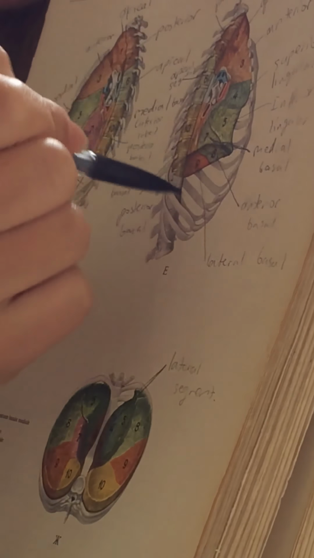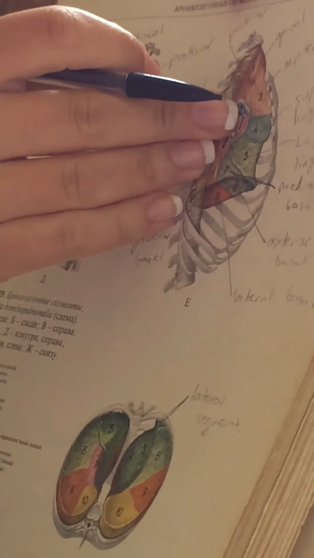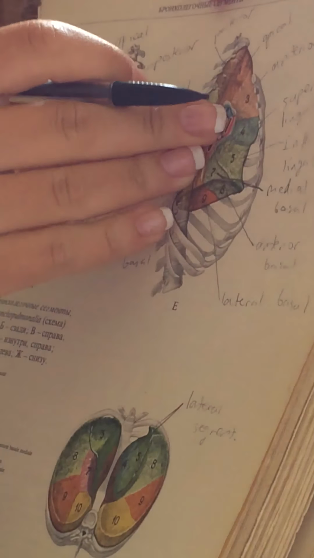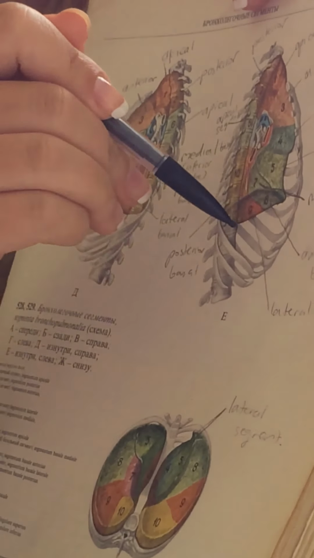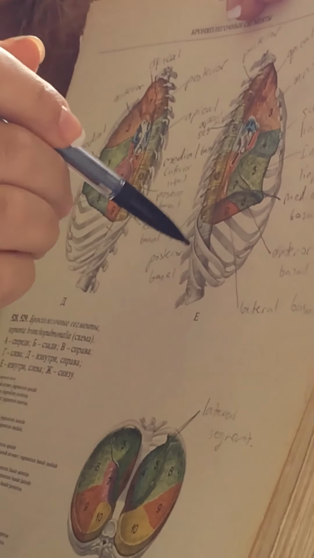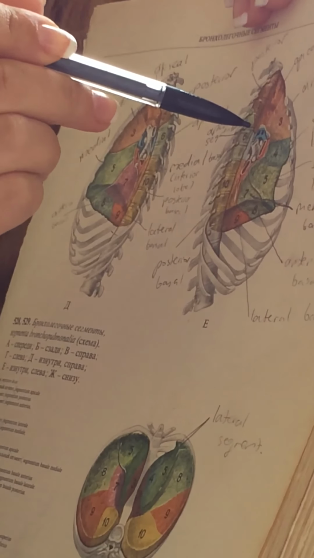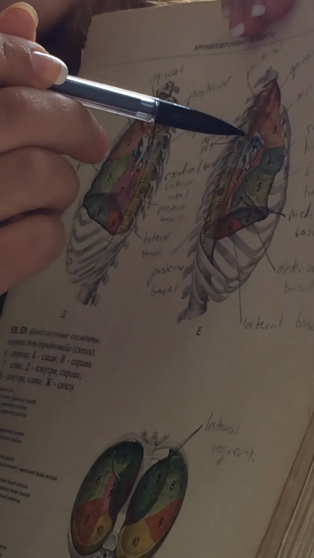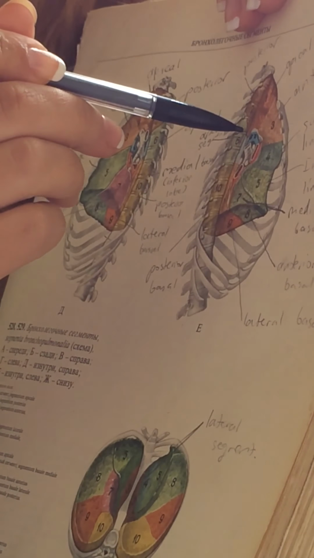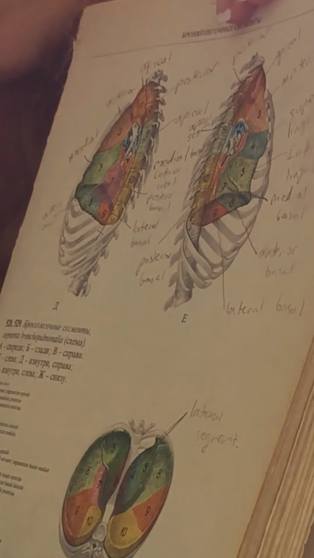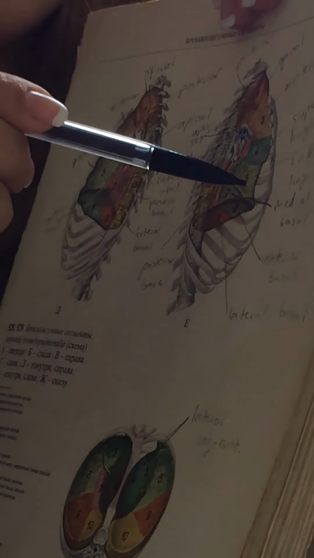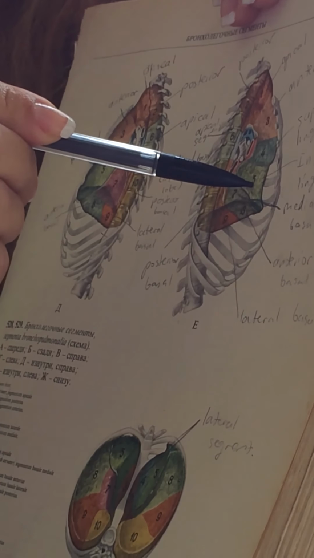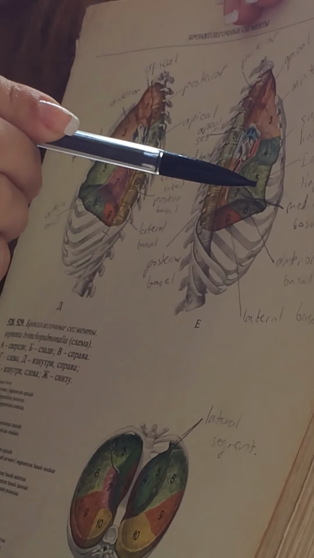Now, about the left lung, we said that here we also have 10 segments, but only 2 lobes, superior and inferior. So in each lobe, we have 5 segments. In the superior lobe, we have again the apical, posterior, and anterior segments, and additionally we have the superior and inferior lingular segments.